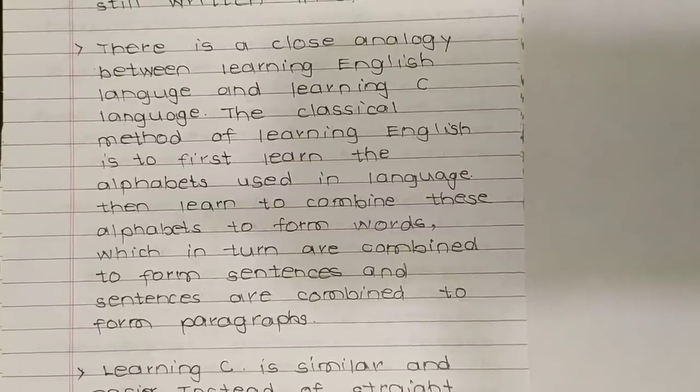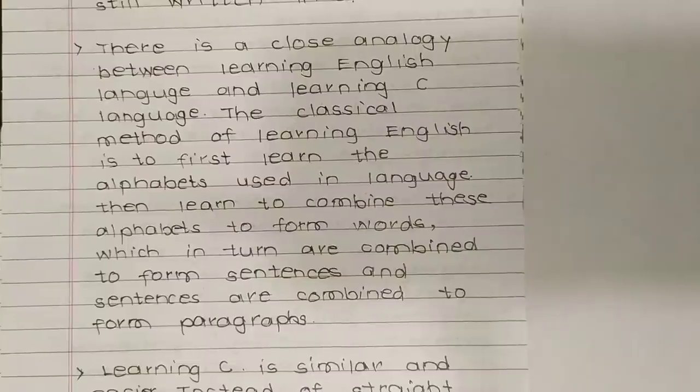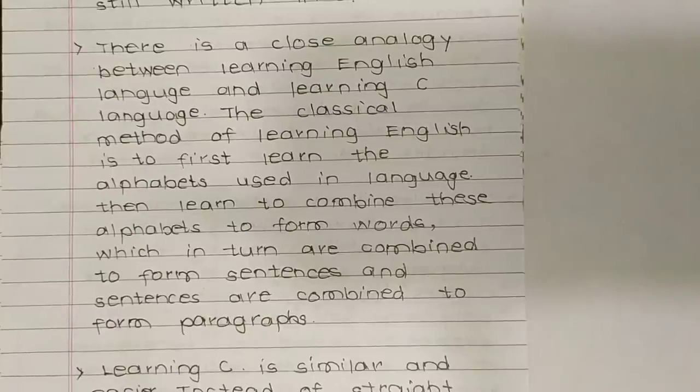There is a close analogy between learning English language and learning C language. The classical method of learning English is to first learn the alphabets used in the language, then learn to combine these alphabets to form words, which in turn are combined to form sentences, and sentences are combined to form paragraphs. That means there is an analogy, that means there is a procedure to learn any language.